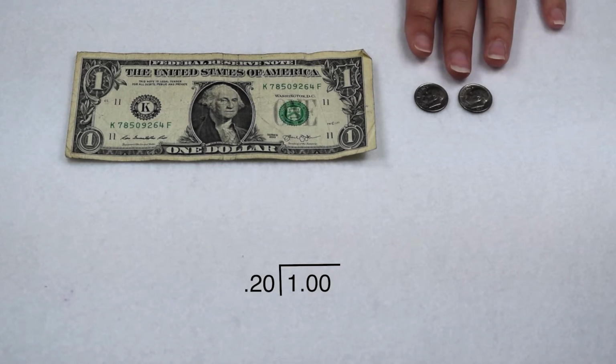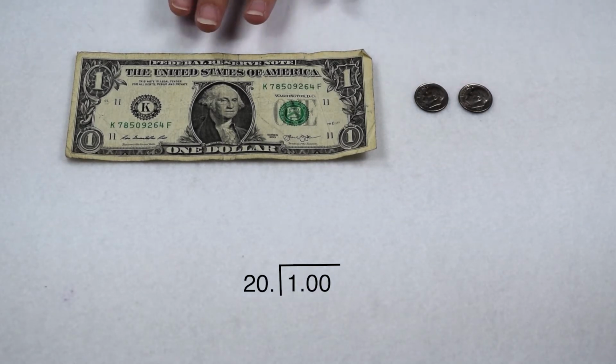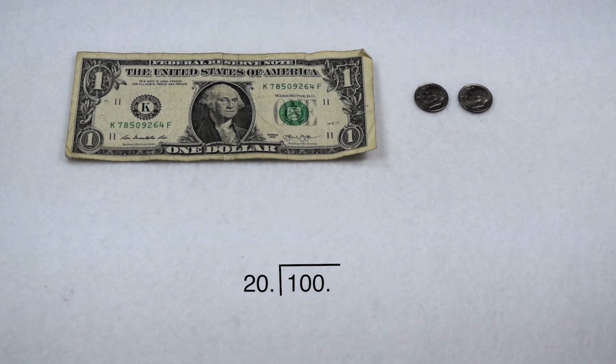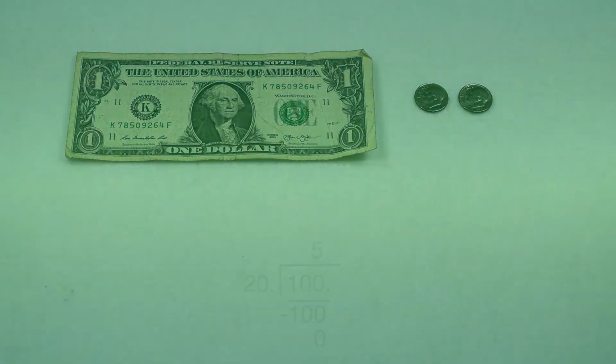Well, let's start with our divisor. To get from 20 cents to 20 pennies, I need to multiply by 100. That will move my decimal 2 places to the right, and instead of 20 hundredths, I will have 20 pennies. I then do the same thing with my dividend. Since I multiplied my divisor by 100, I need to multiply my dividend by 100. Multiplying $1 by 100 will move my decimal 2 places to the right, and it's going to take me back to 100 pennies. So again, I'm solving 100 pennies divided by 20 pennies to give me 5 groups.